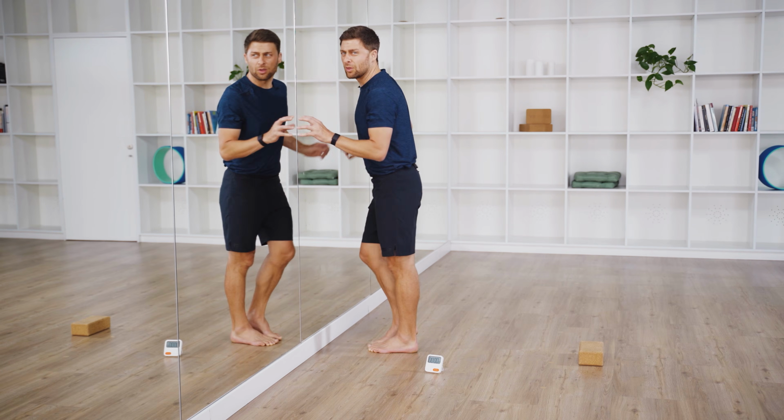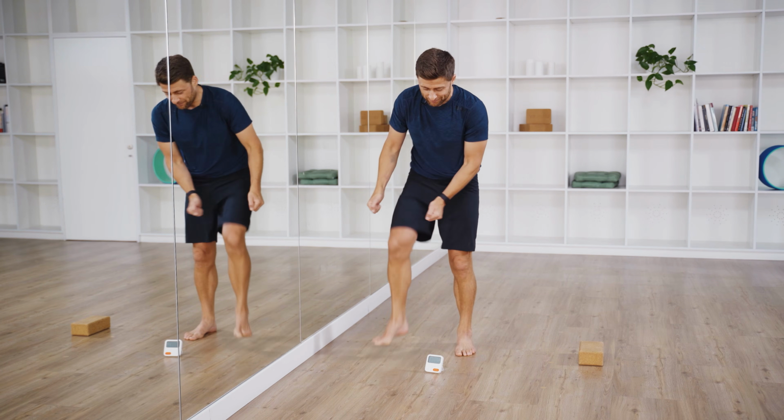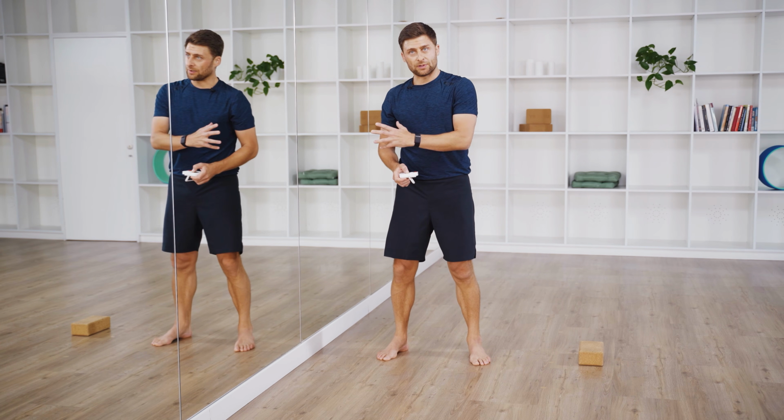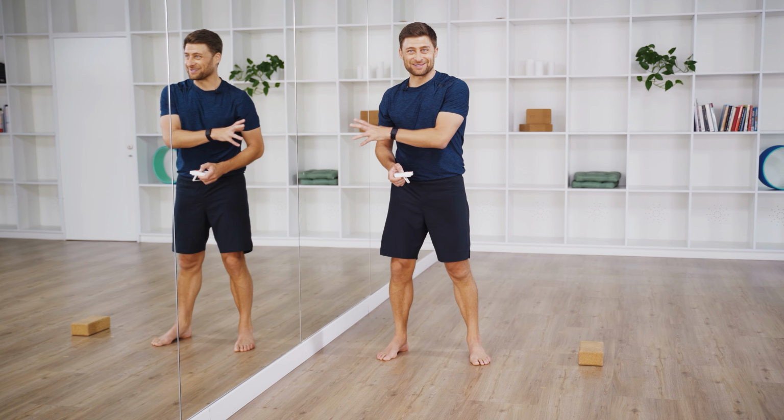Good. Press away from the wall. Release your legs. Again, you can punch out your quads. They're probably feeling a little bit on fire. We'll do one more variation of this Sisyphus squat, the Sissy Squat.